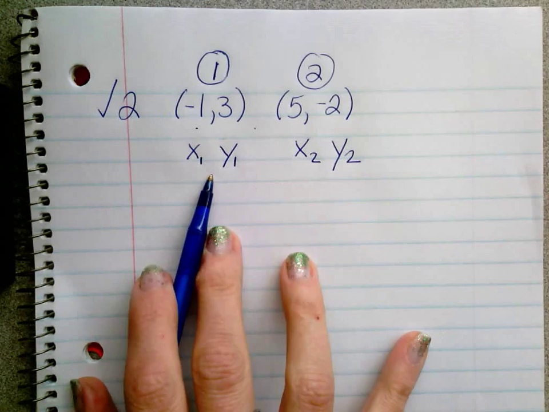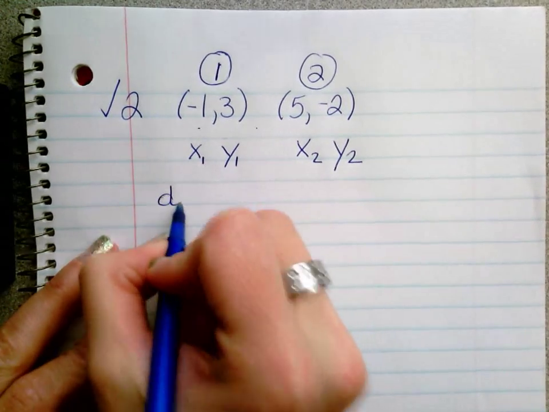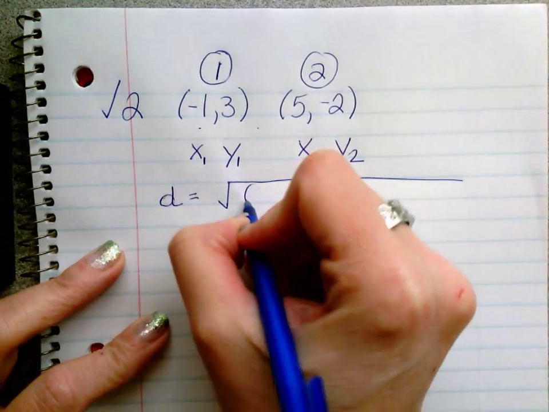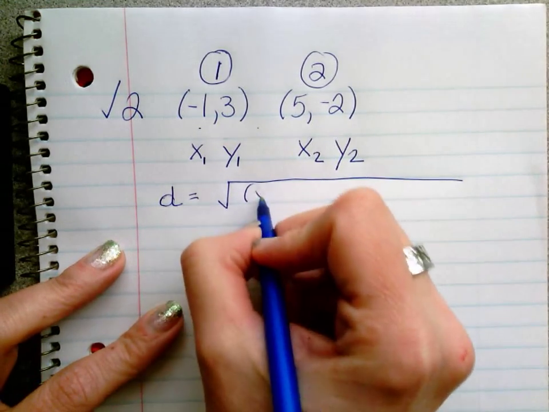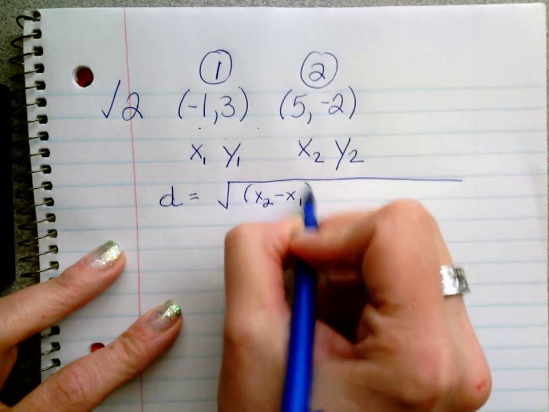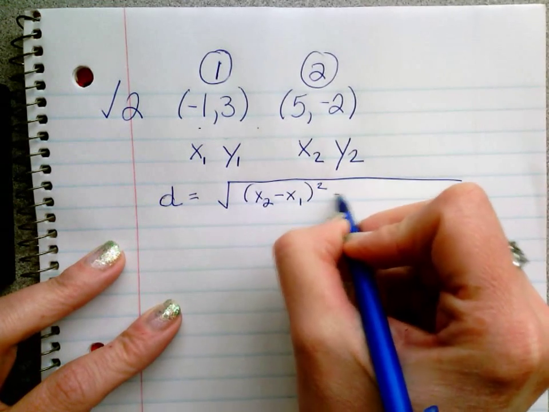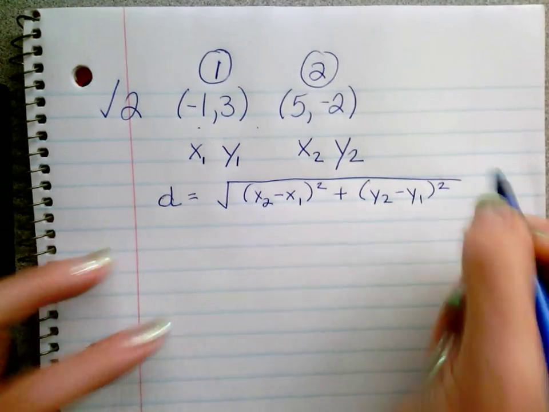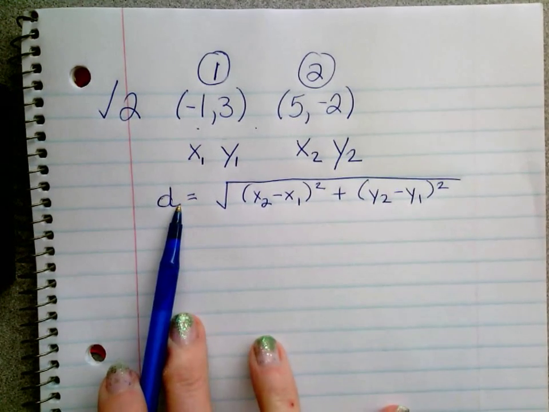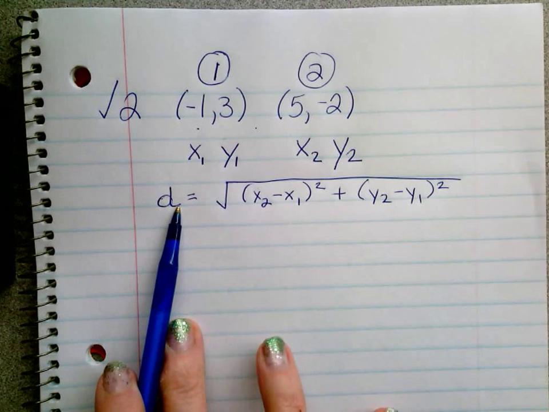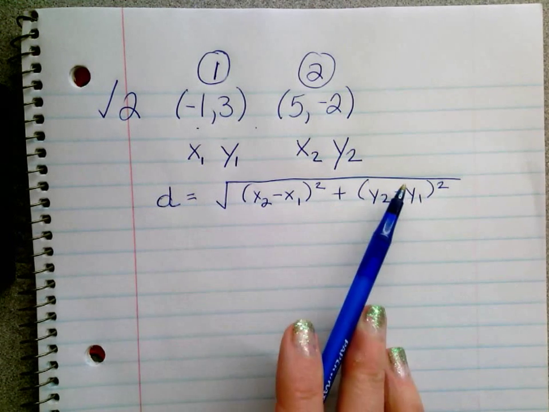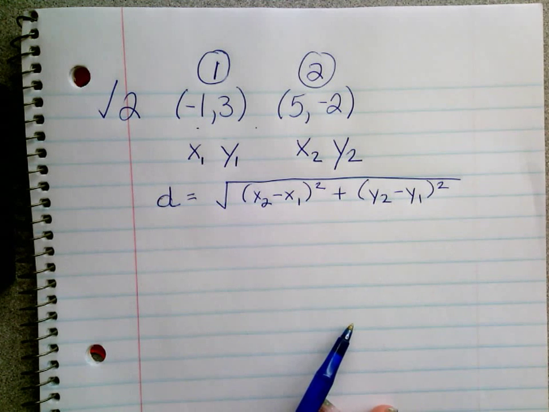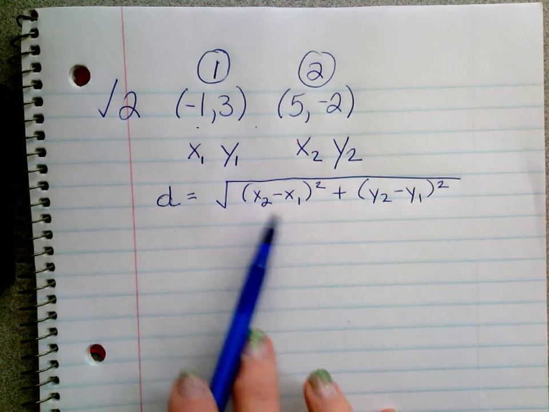Okay, distance formula. You're copying it with me, right? Square root of x2 minus x1 squared added to y2 minus y1 squared. Distance between 2 points is defined as the square root of the sum of the differences between the points. Okay, so let's start plugging in.